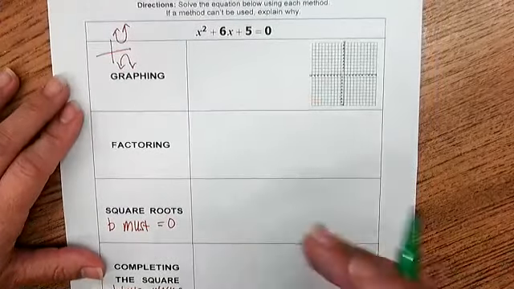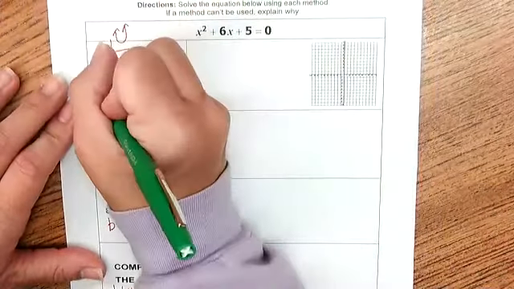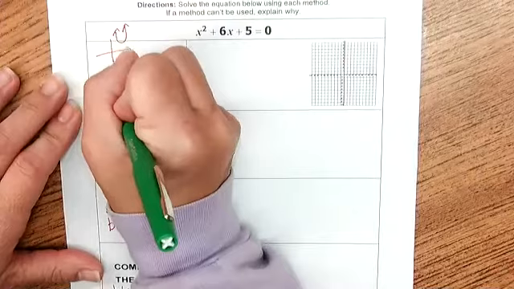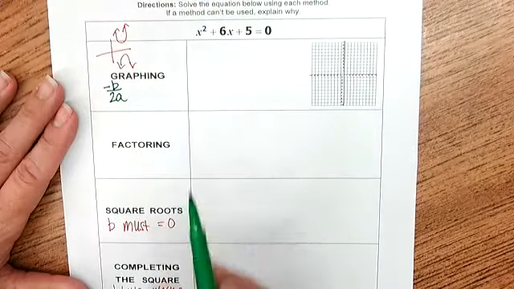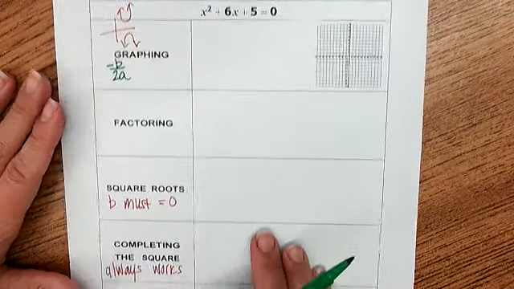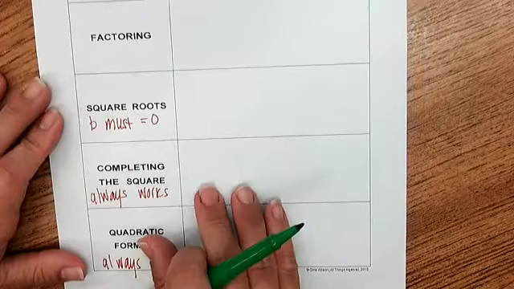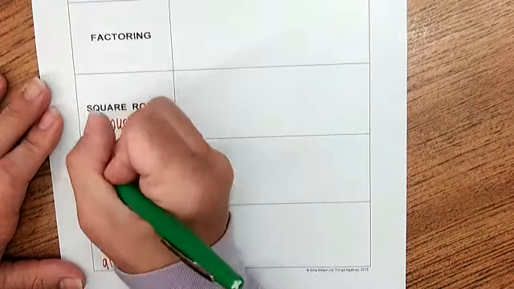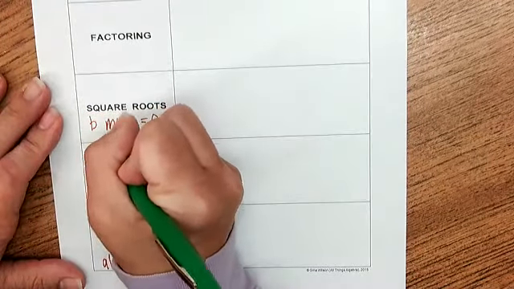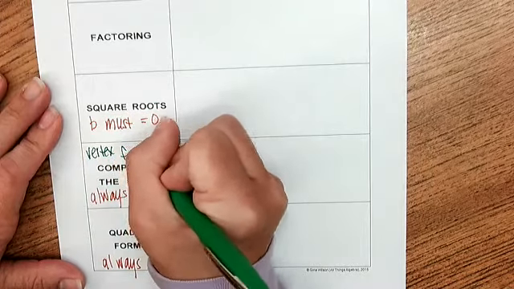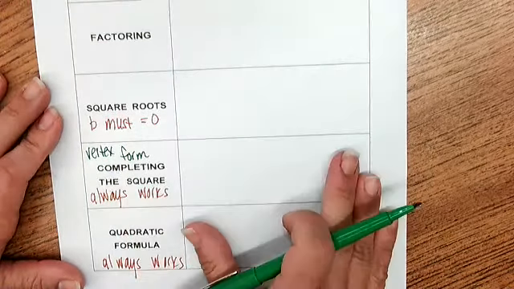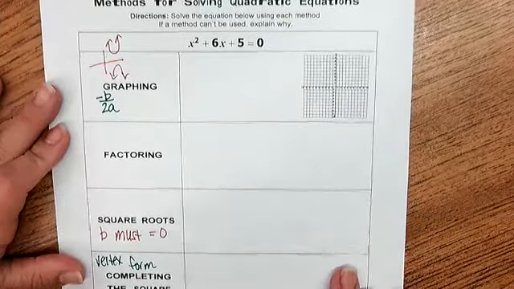Okay, graphing. You have two choices. Opposite of b over 2a to graph, or complete the square and put it in vertex form. Well, when I complete the square, I'm going to put it in vertex form, so why would I do it twice? Opposite of b over 2a.